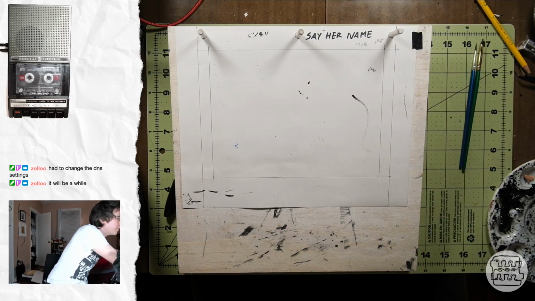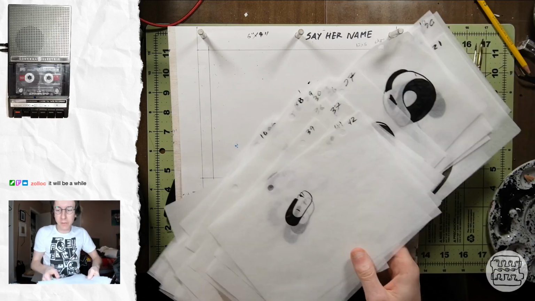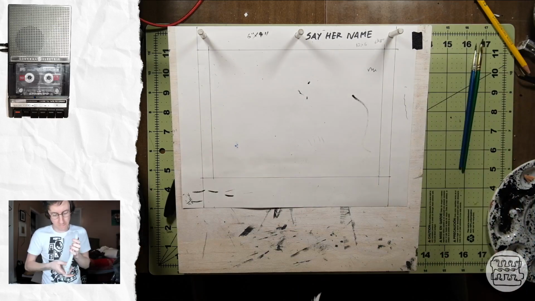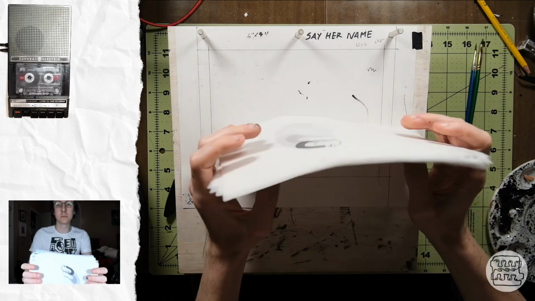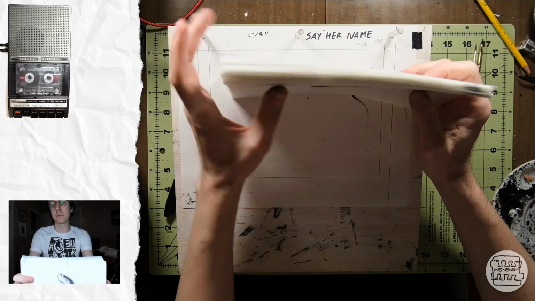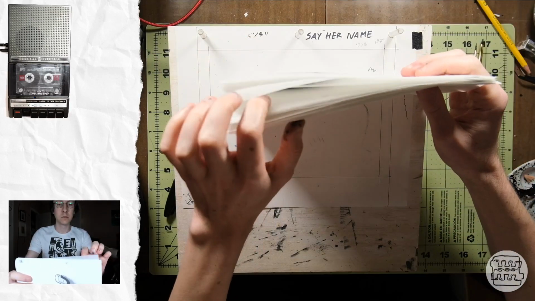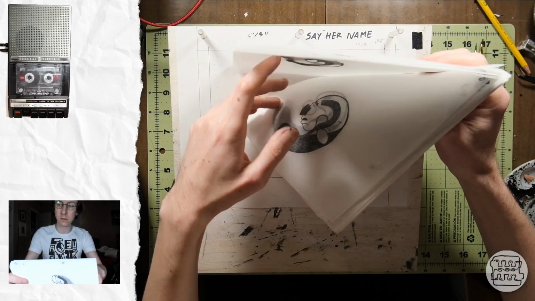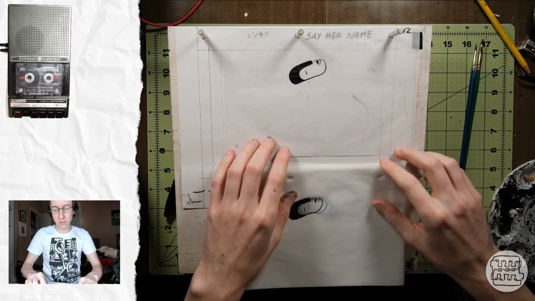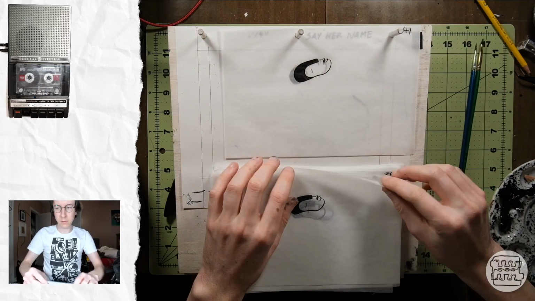Okay, done with filling. Let's get this somewhat precarious stack of stills and just set it over here where I have a little bit more control of it. And reverse these guys.